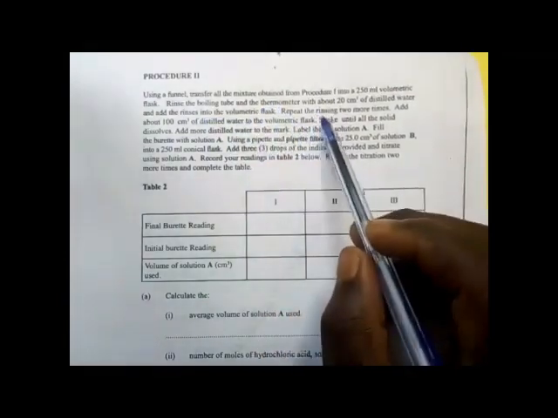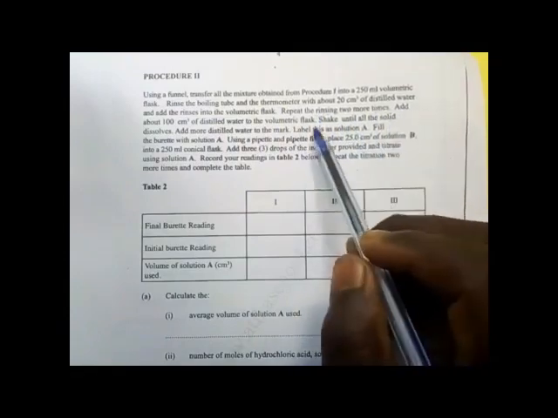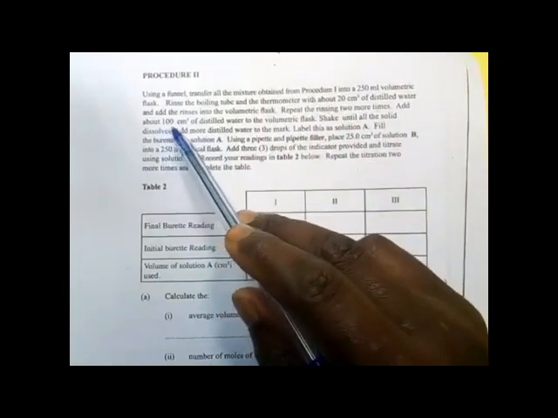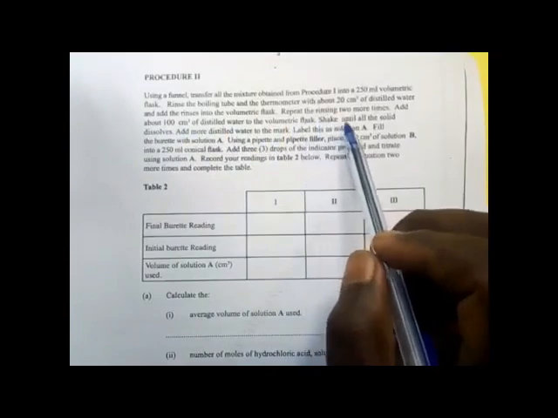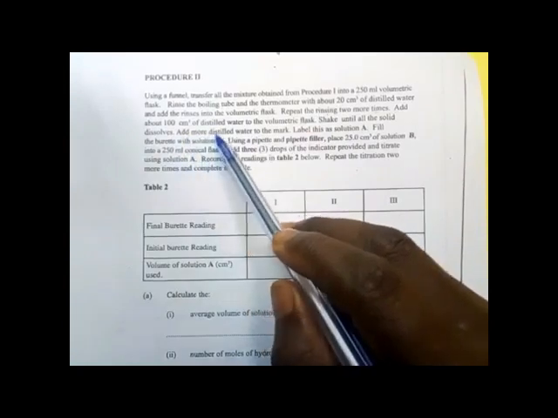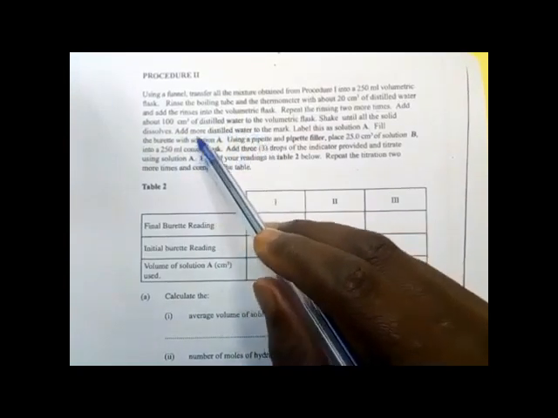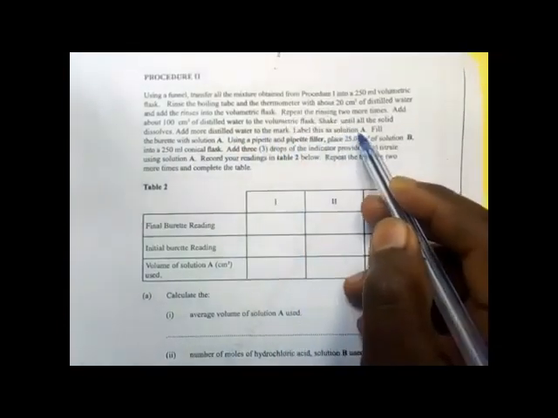Repeat rinsing 2 more times and add about 100 centimeters cube of distilled water in the volumetric flask. Shake until the solid dissolves. Add more distilled water to the mark. Label this solution A.